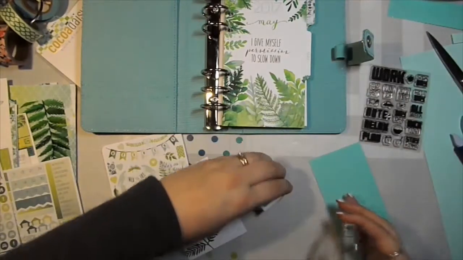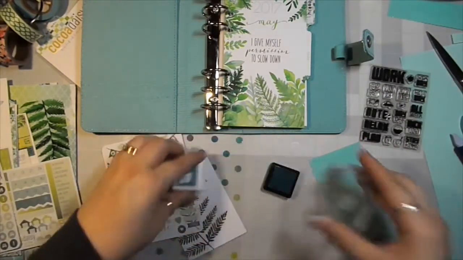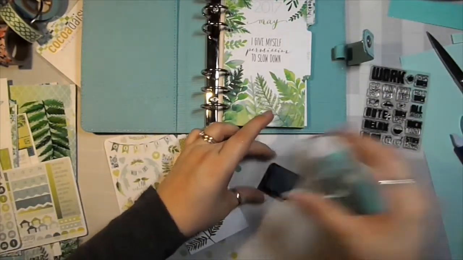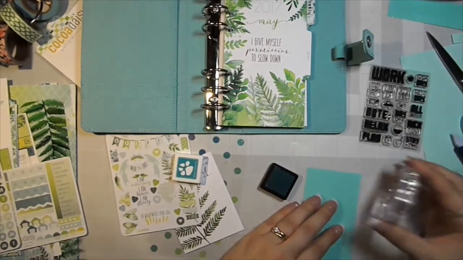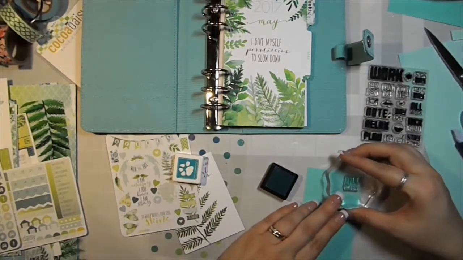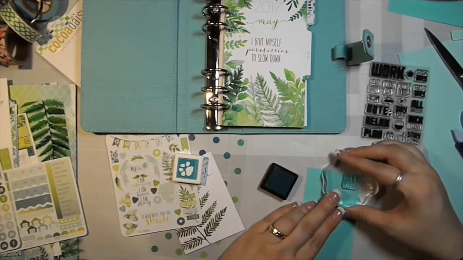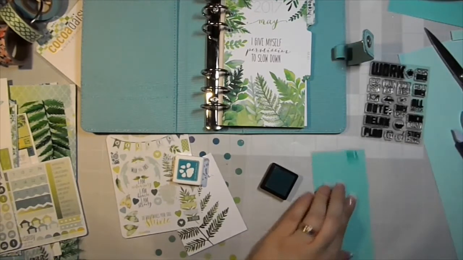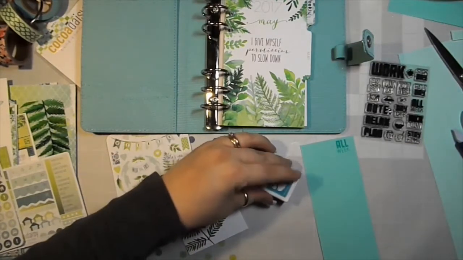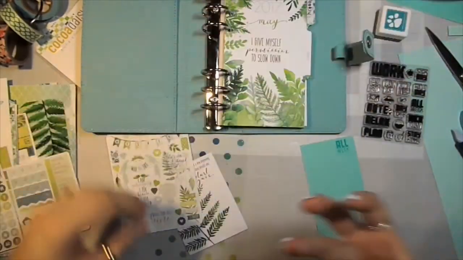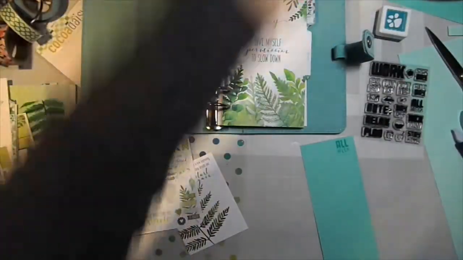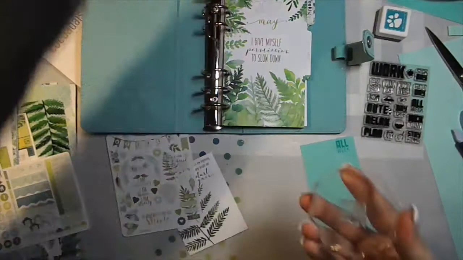And I'm going to use the same ink as I had before. And I'm going to stamp it over here. That looks really cute. Alright, now just give that a quick little wipe off.